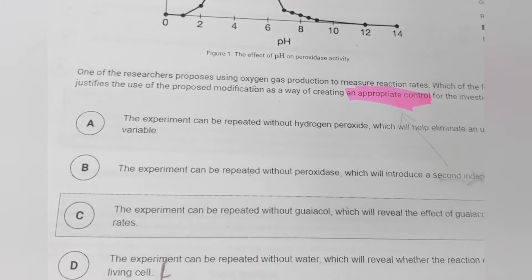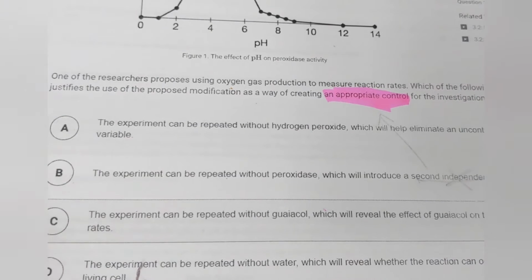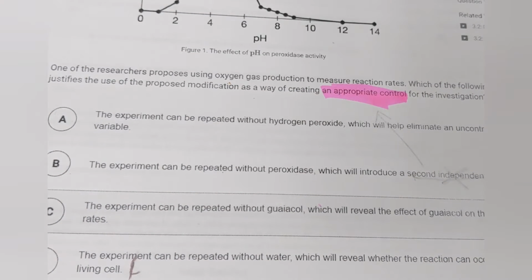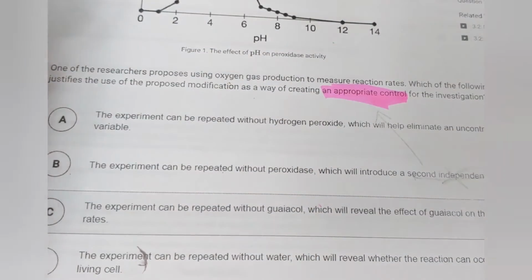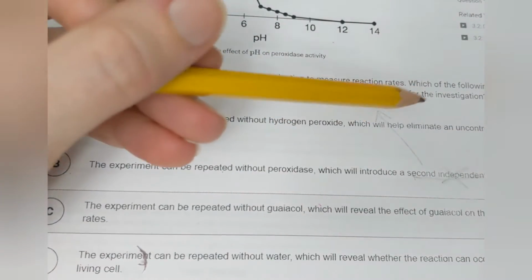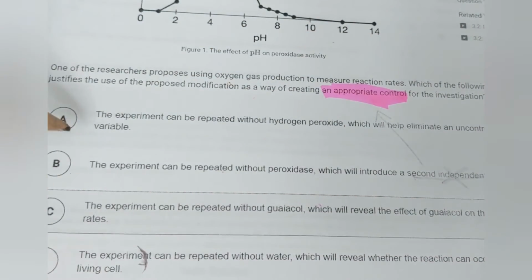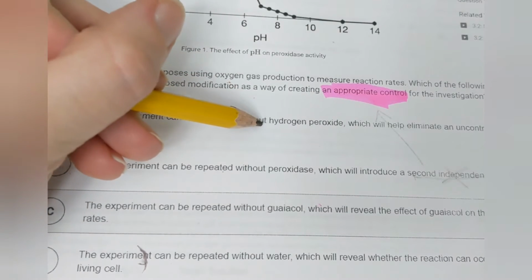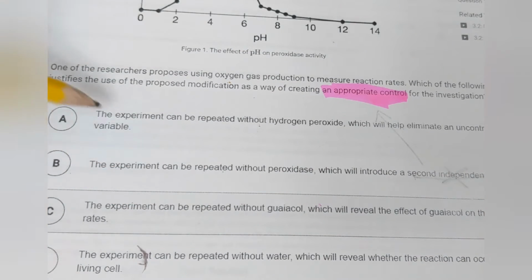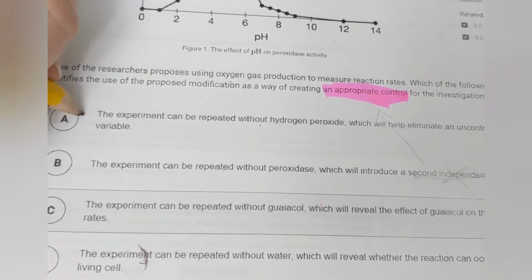So number 1, it can be repeated without hydrogen peroxide, which will help eliminate an uncontrolled variable. If you have no hydrogen peroxide, you're just not going to have a reaction. Just because it says it will eliminate an uncontrolled variable doesn't mean that it does. There's really no purpose in running the experiment without hydrogen peroxide because you just would not get oxygen at all. The source of your oxygen is the hydrogen peroxide. So using oxygen gas is not compatible with this.